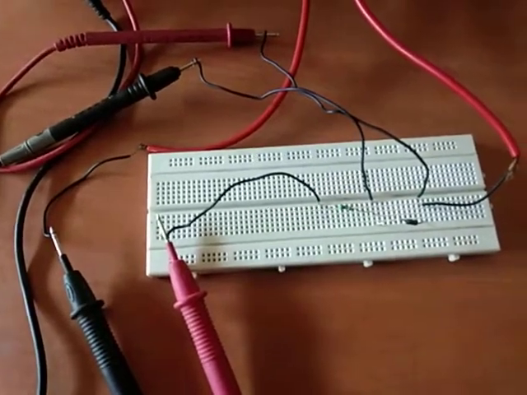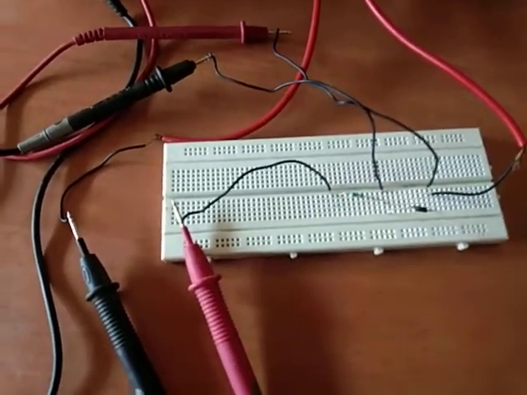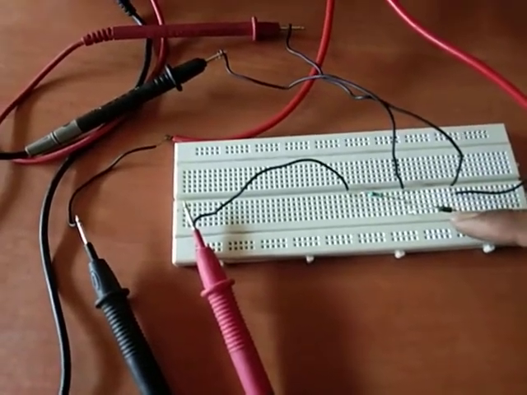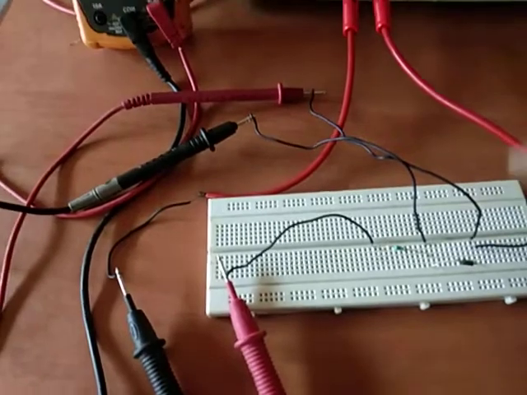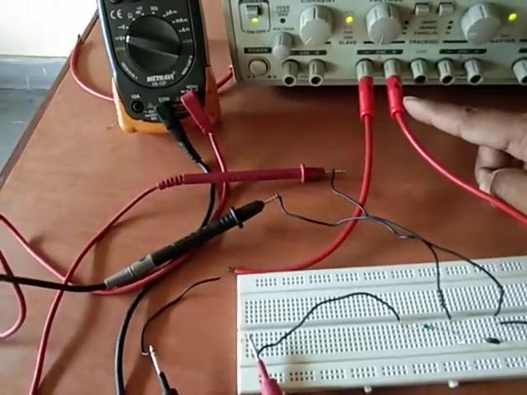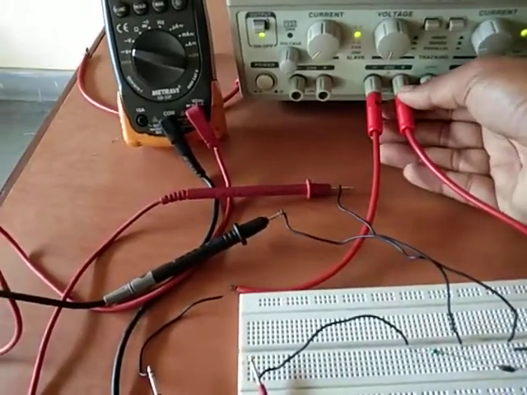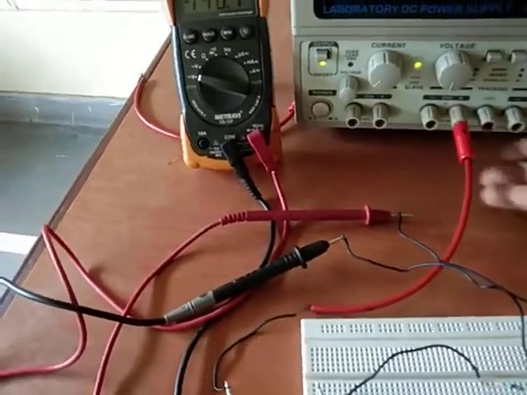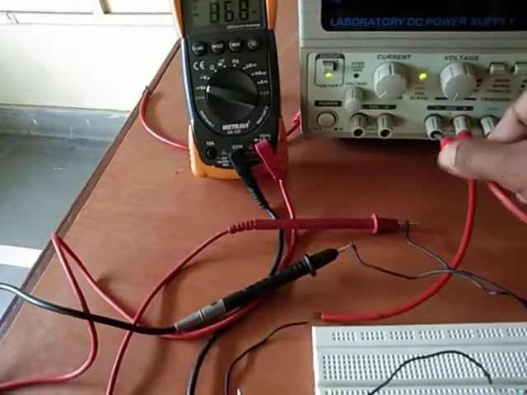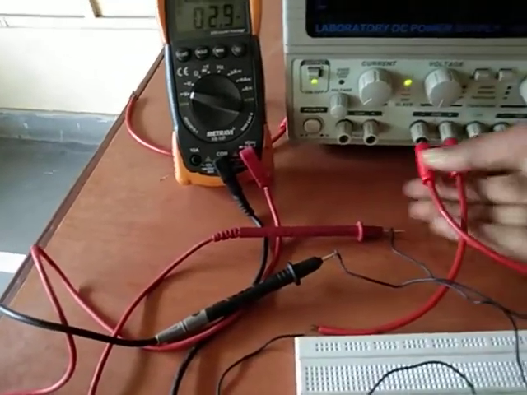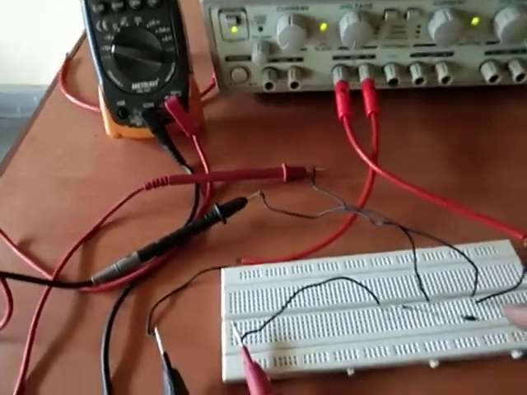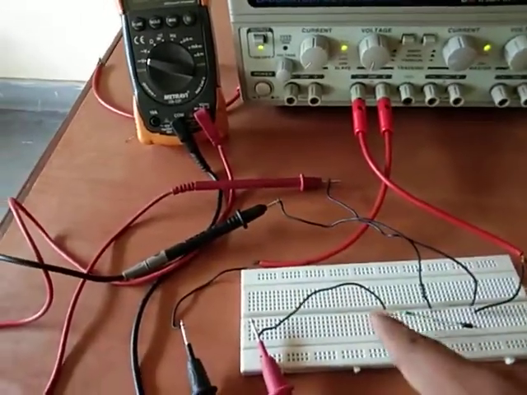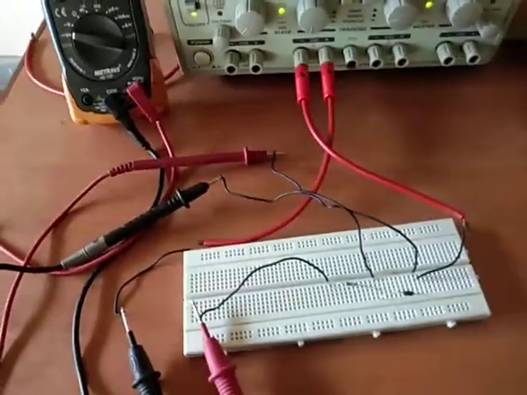Now the reverse bias connection: reverse the direction of this PN junction diode, or change the supply. Changing this supply, positive is connected to negative and the negative terminal is connected to positive. So the diode positive terminal is connected with the negative and the negative terminal is connected with the positive. This is our reverse bias connection.